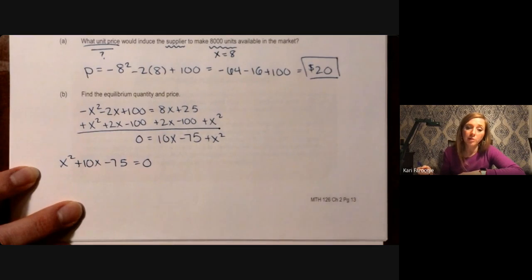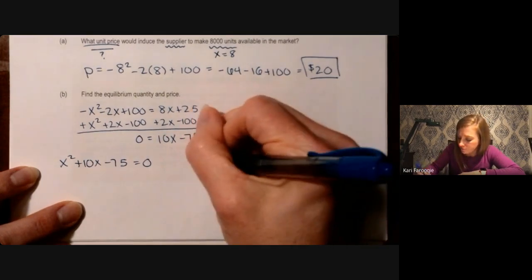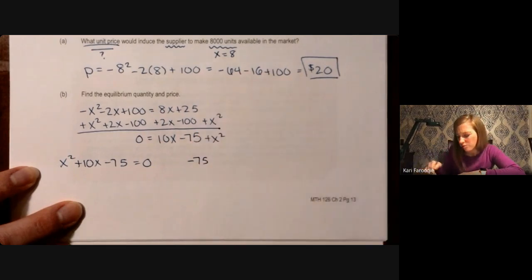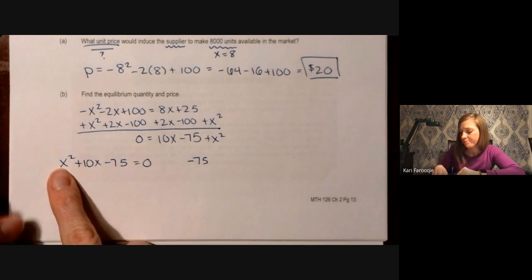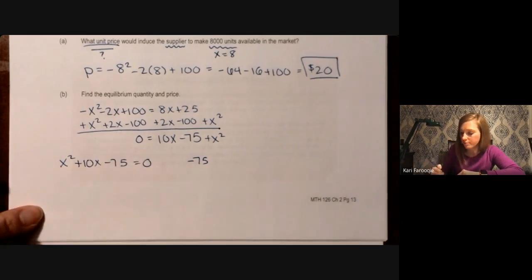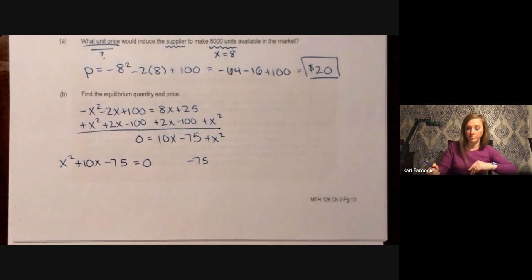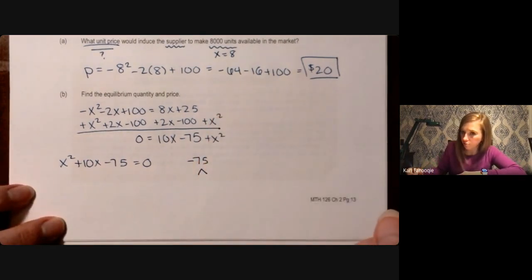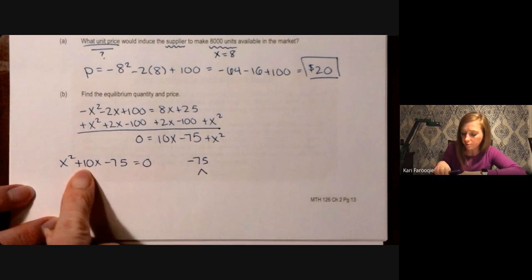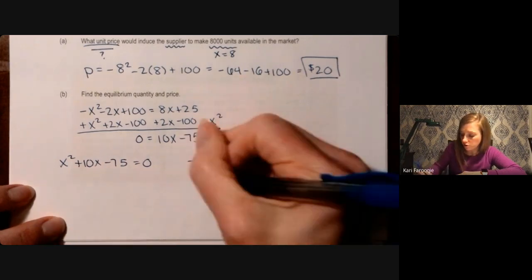So I'm thinking about numbers that multiply to give me negative 75. You can technically use the AC method, but you don't have to here because your lead coefficient is 1, which means you can do AC, but it's unnecessary. All right, so I'm thinking 15 and 5, some combination. Let's make the 5 negative and the 15 positive.